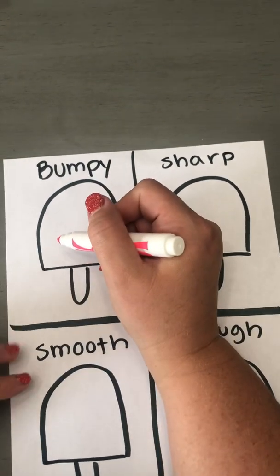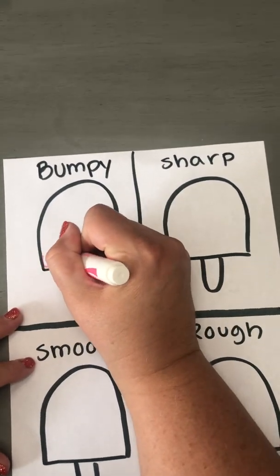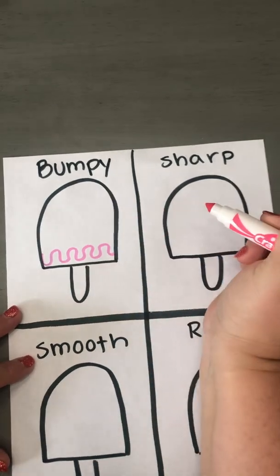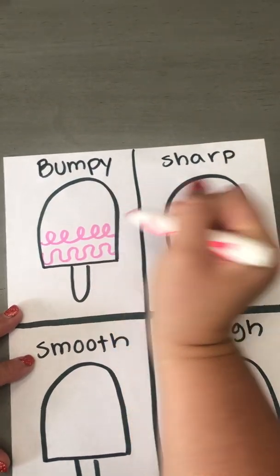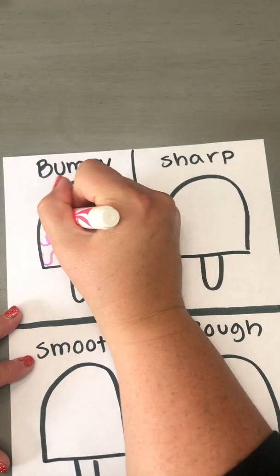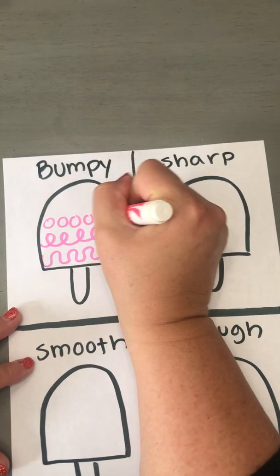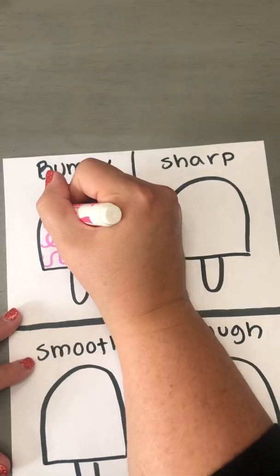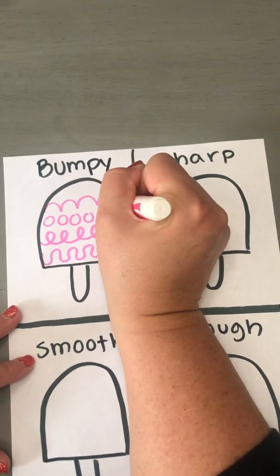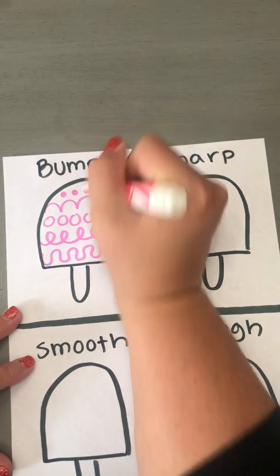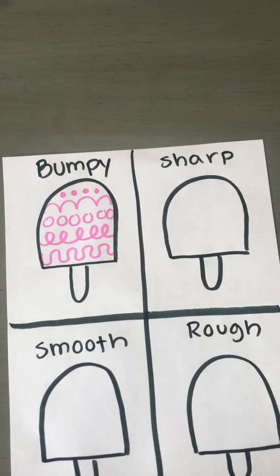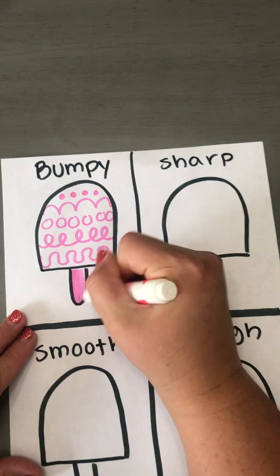Now bumpy is anything that has curves. So it could be simple curves like this. It could be loop-de-loops. I always think this one's like a roller coaster. It could be polka dots, because that would be bumpy. It could be kind of like a bouncy, I think of Tigger. Maybe even just simple colored in polka dots. That's all considered bumpy. And I'm going to color my stick in nice and solid.